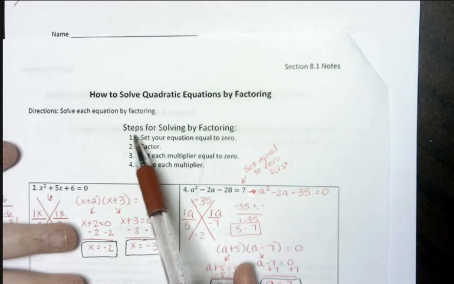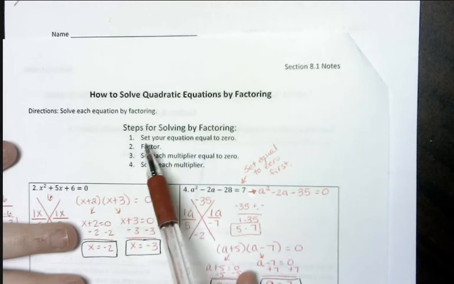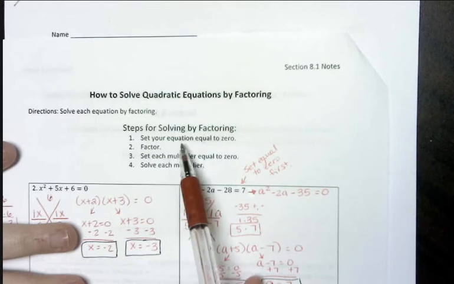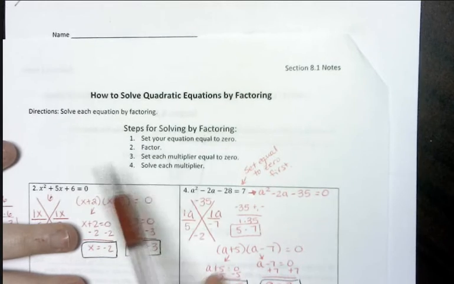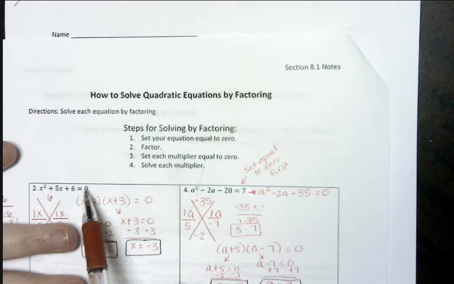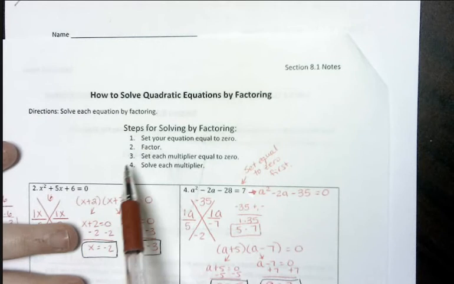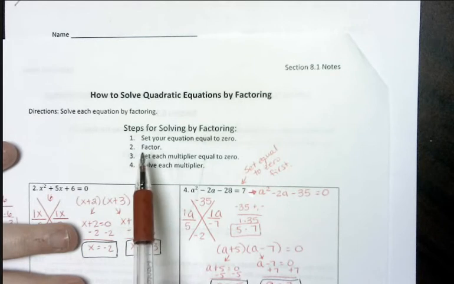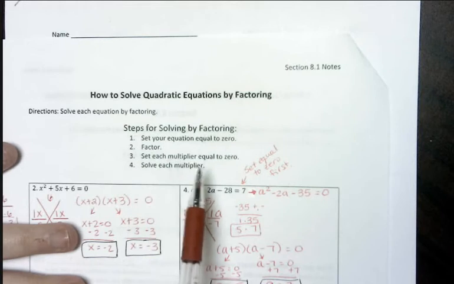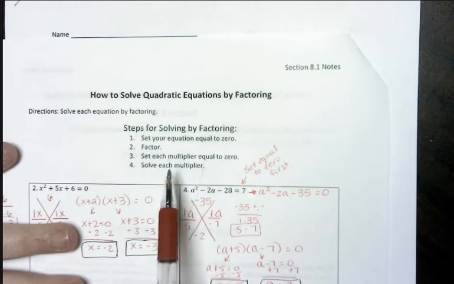So, steps for solving by factoring. The very first thing you always need to make sure is that you set your equation equal to 0. So you need to have it equal 0 before you can do anything. Once you've done that, then we'll need to factor, then set each multiplier equal to 0, and then solve.